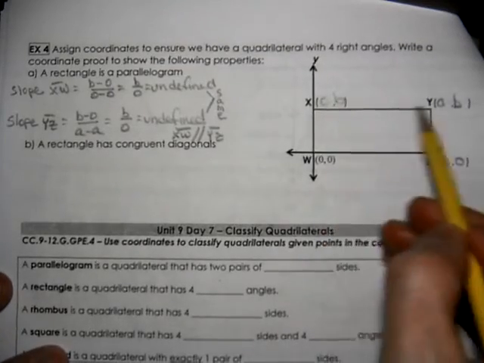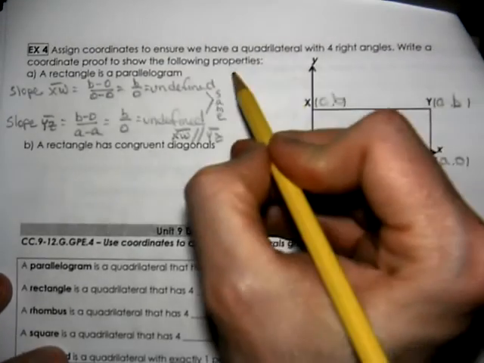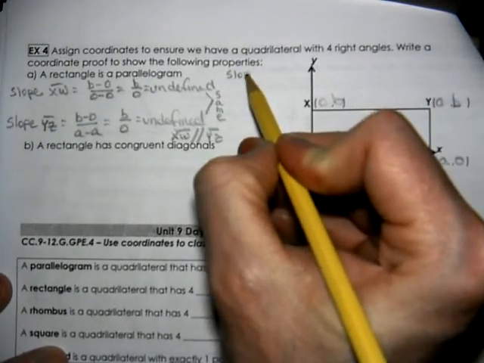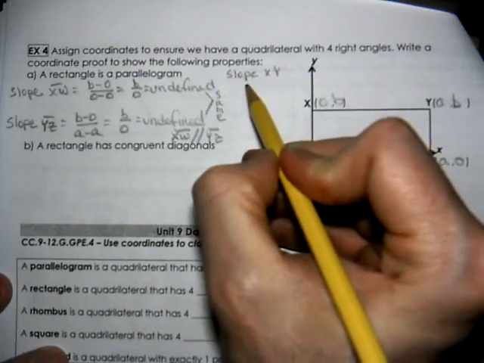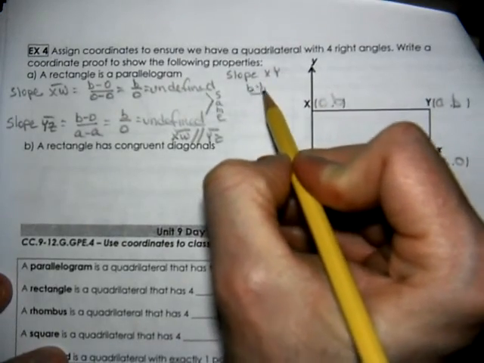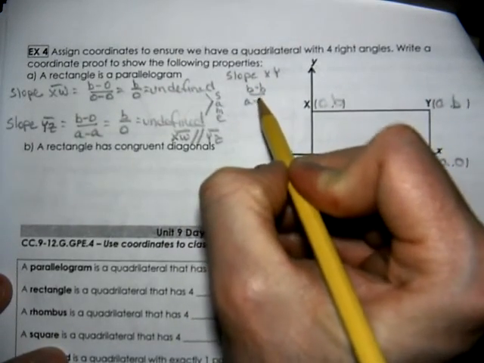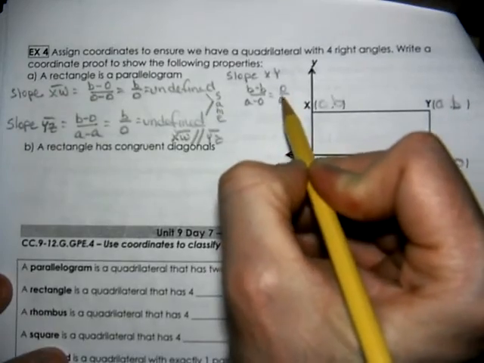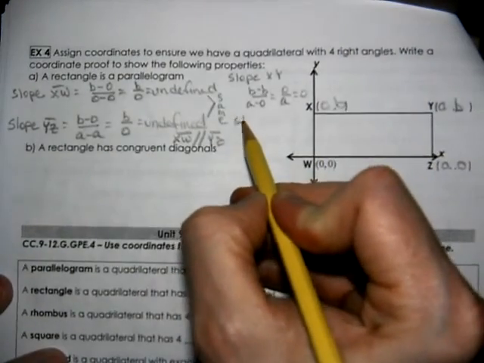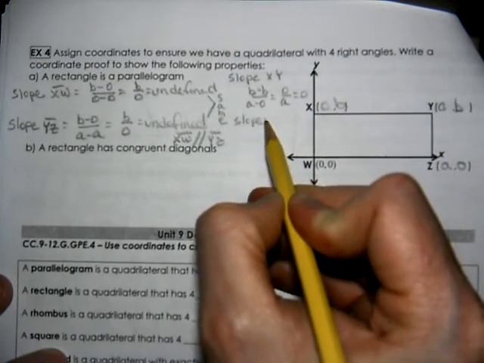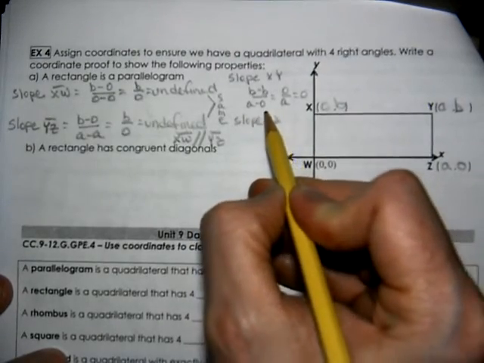Now we're going to look at the slope of XY. We're going to say b minus b over a minus 0. That's 0 over a, which is 0. Now we'll look at the slope of WZ.